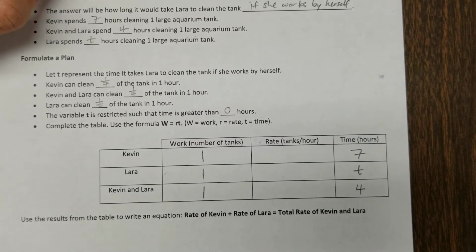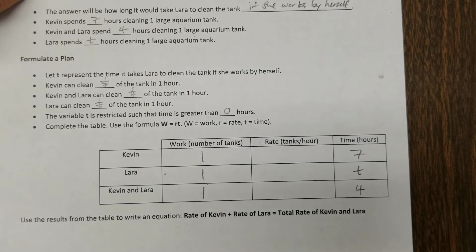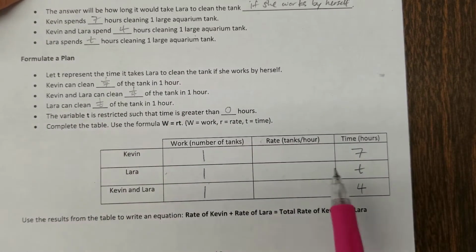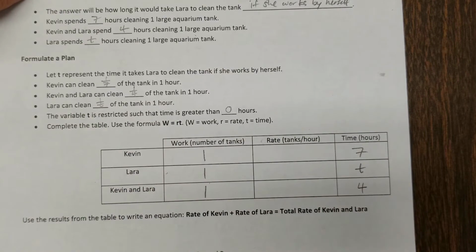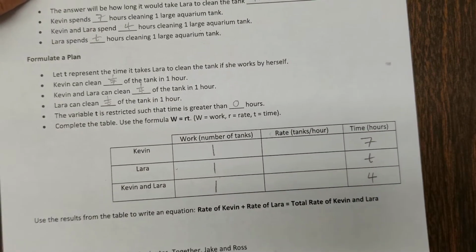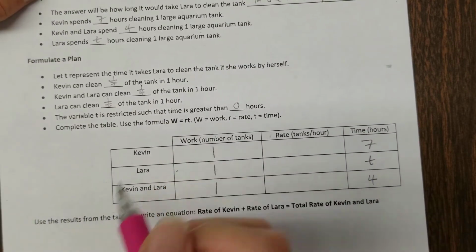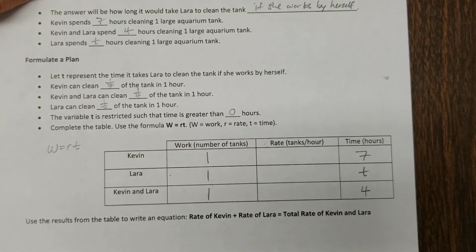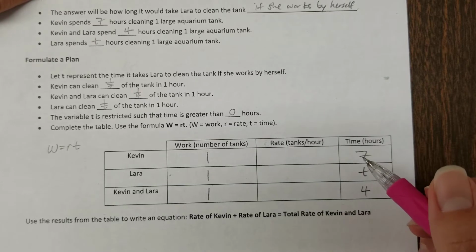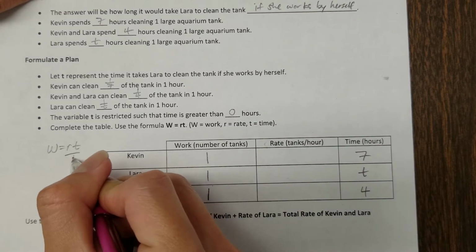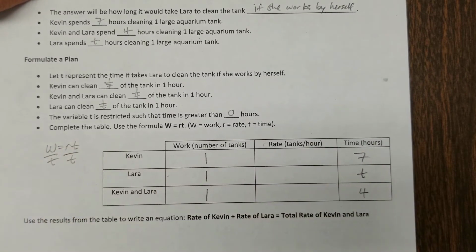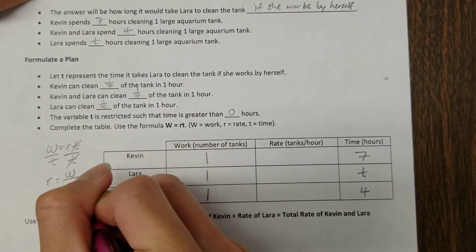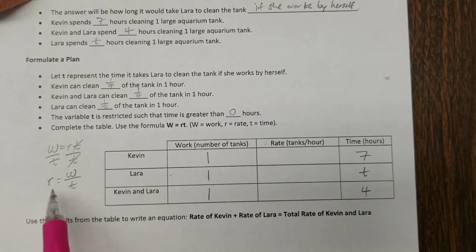Essentially, what we did was find a whole bunch of rates, and that's what goes here. One way to do that is to manipulate this equation. Work equals rate times time. If I solve for the rate, I divide all of this by time. Time cancels out, and we get rate equals work divided by time.